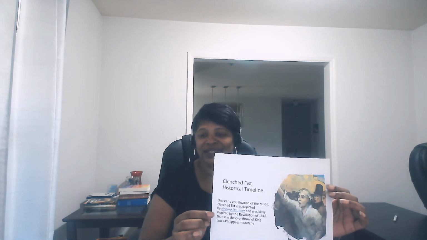So then we moved on over to 1848 and we find the historical timeline where it was used by Henri Demure, and this was in the Revolution of 1848 to overthrow the king. And this is a picture of the hand being raised and the fist clenched in that. And like I said, that was 1848.